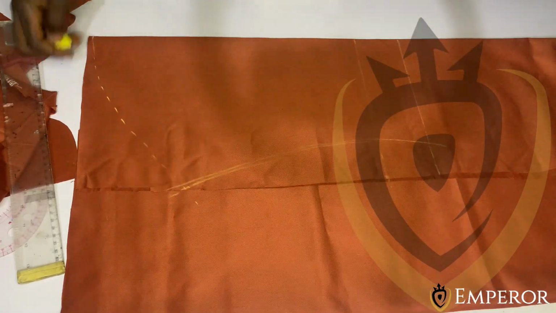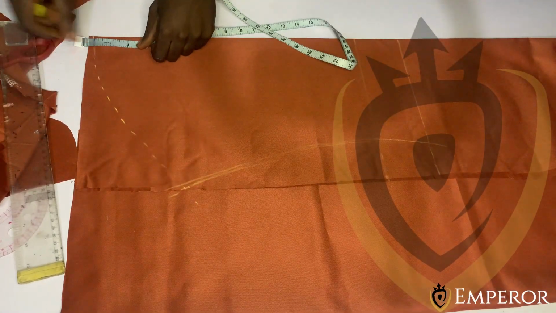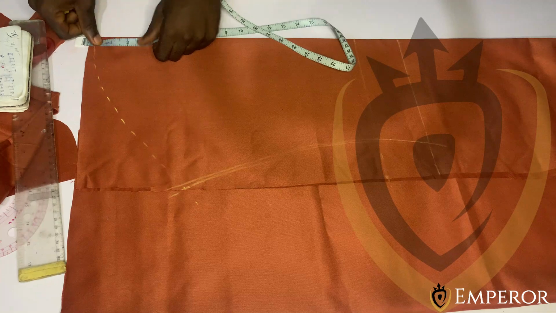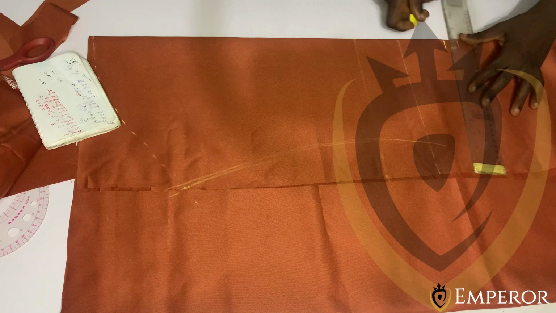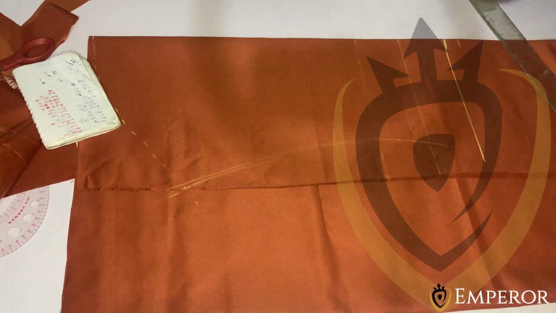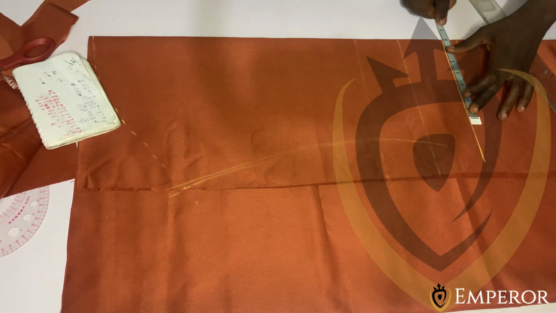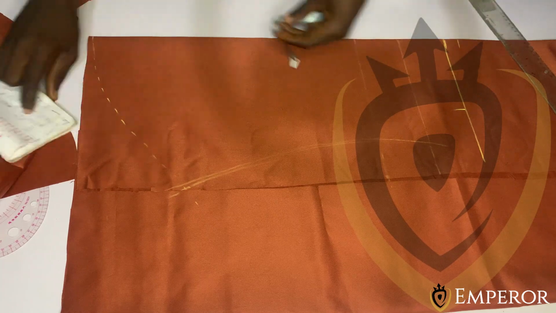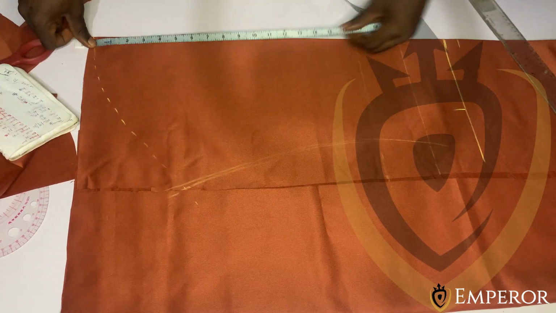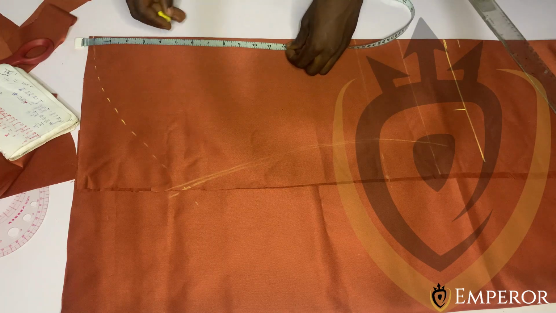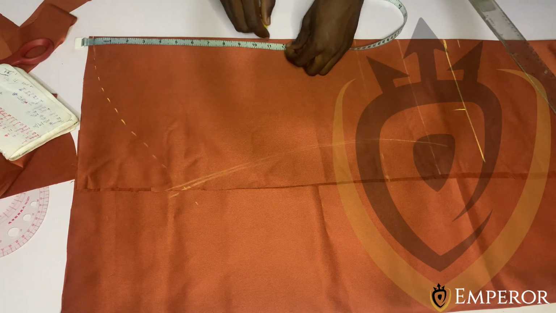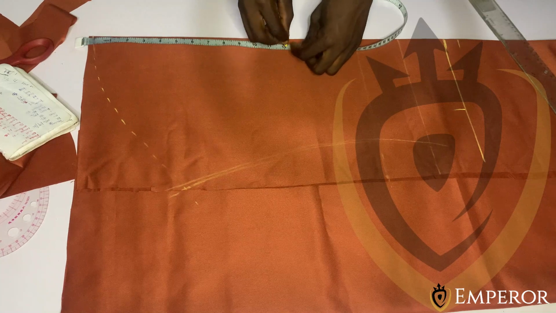Assuming we have our measurement to be 23, you're going to make use of 22. You're going to remove 1 inch. I'm just using the measurement as an assumption. So you're going to remove 1 inch from your measurement. If you have 25, you're going to make it 24 for the length.